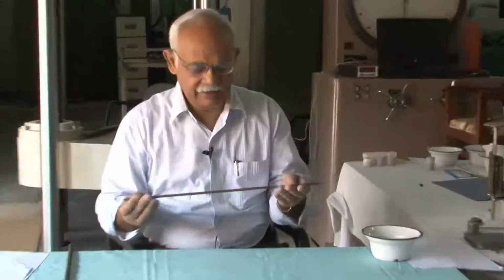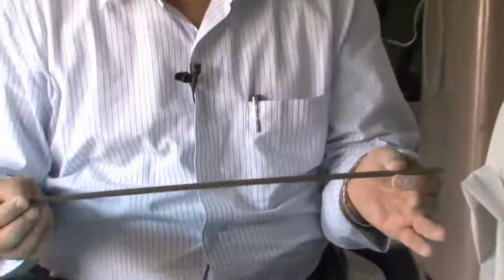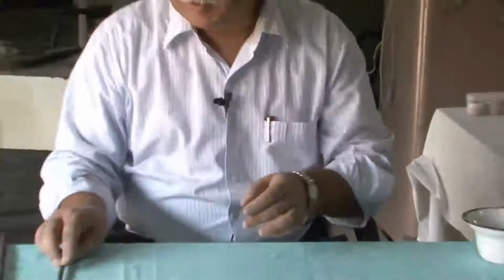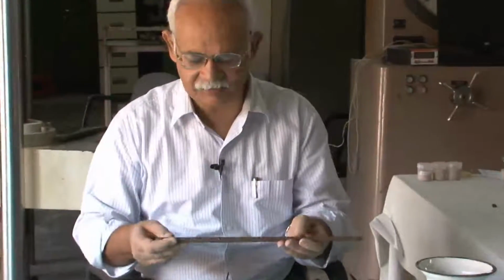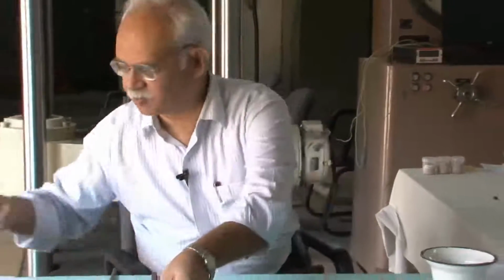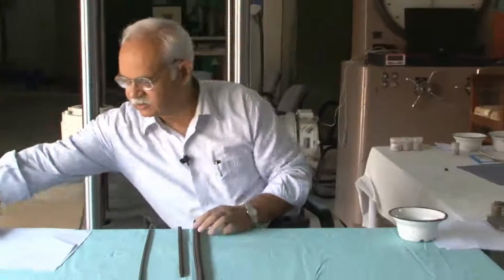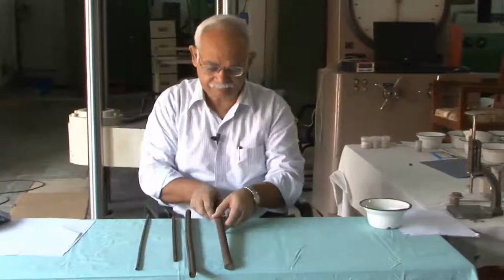This here is the normal MS bar, a mild steel rod of a certain diameter. In contrast to this, we have these bars which are of different diameters, maybe something like this, which is smaller. Then there are bars which are bigger, something like this or something like this.